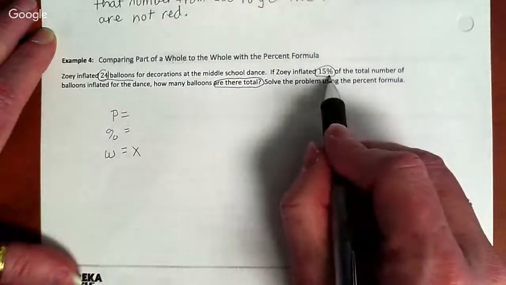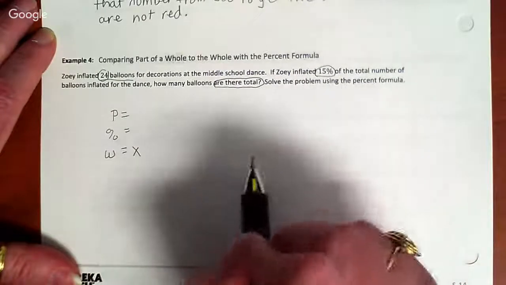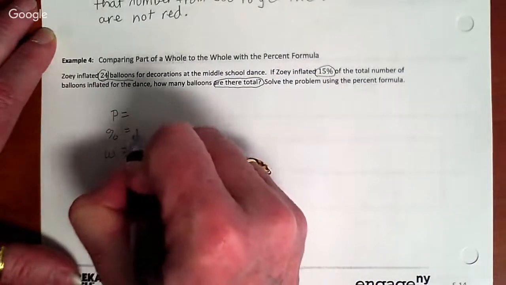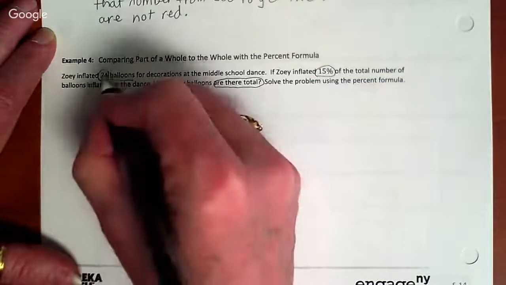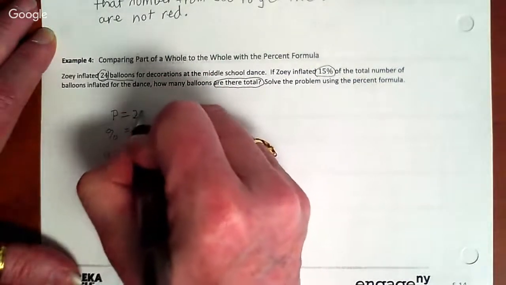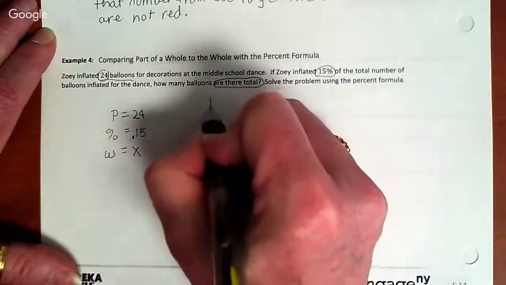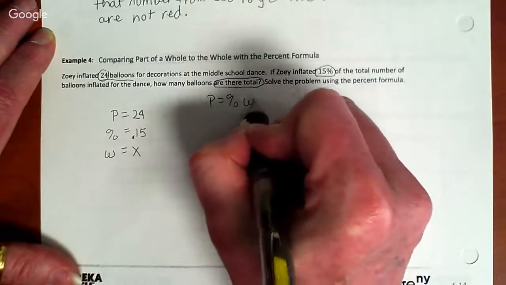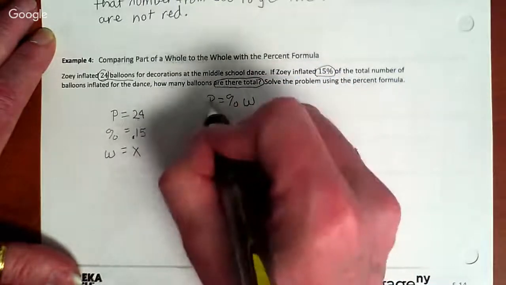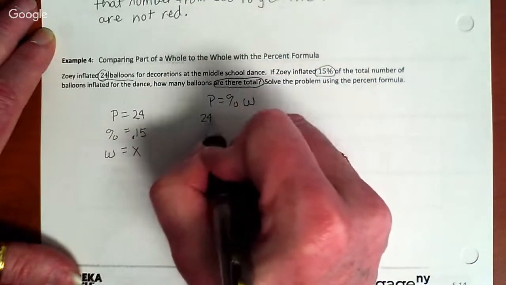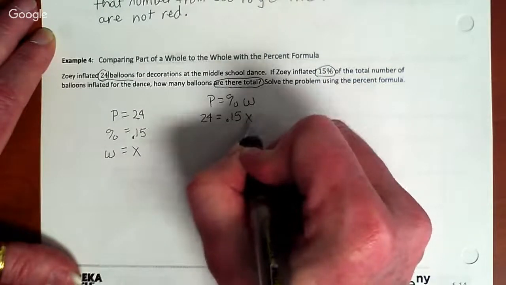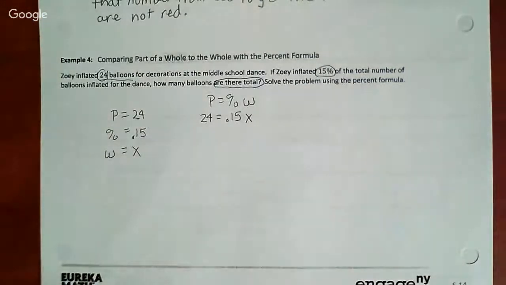Our percent is 15%. Remember, you got to change that to a decimal, which is 0.15. And our part is 24. So using our formula, part equals percent times whole. And again, just replace. P is 24. Percent is 0.15. And W is X. And then we solve our equation.